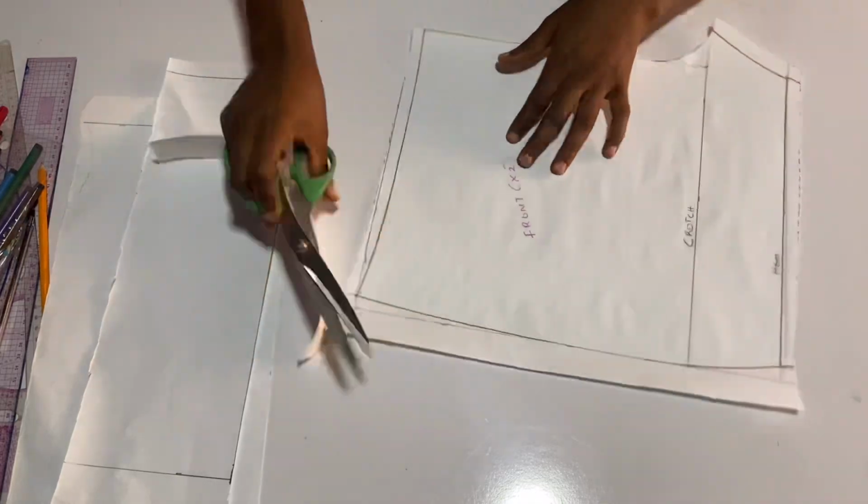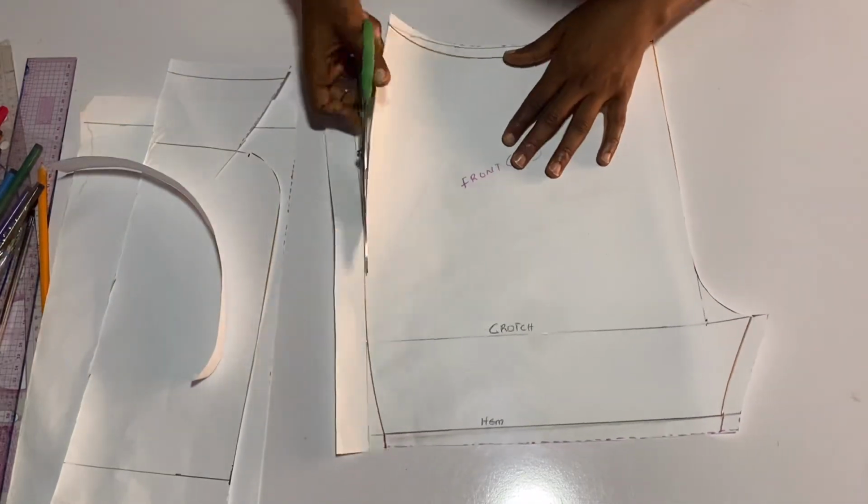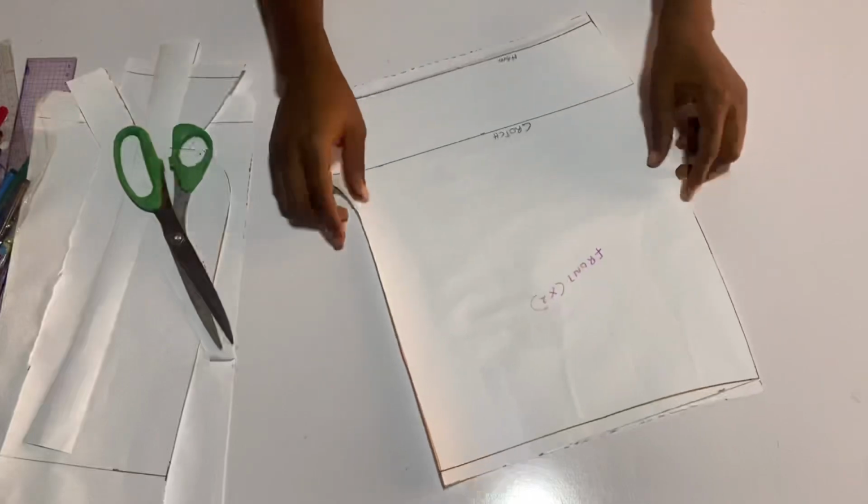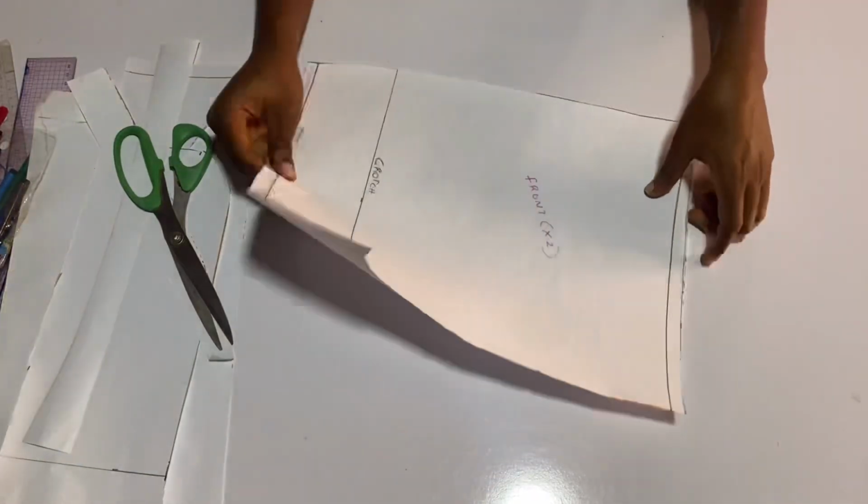Once I'm done cutting this out, we are going to move to cutting the back pattern. So that is it for the front pattern.